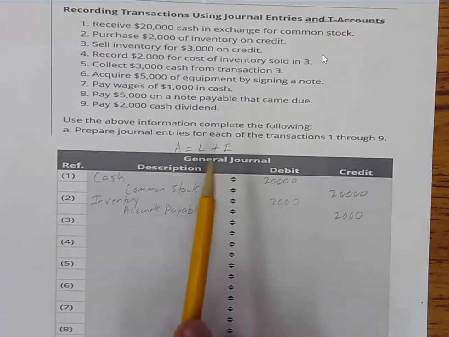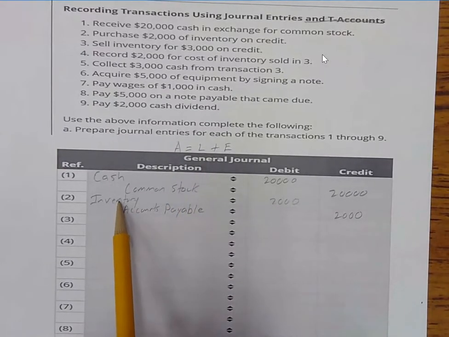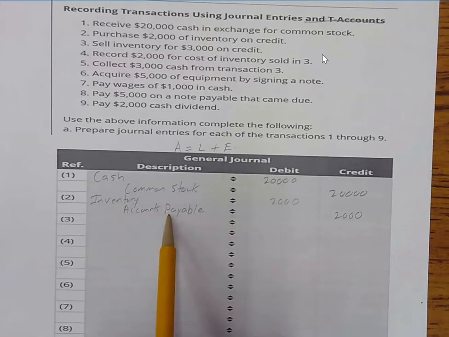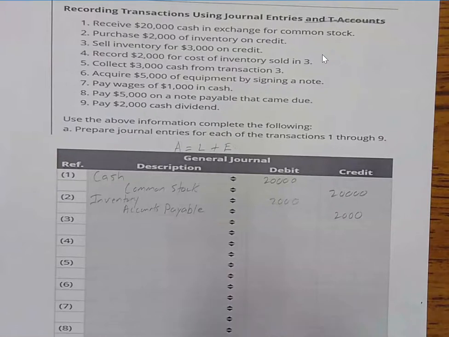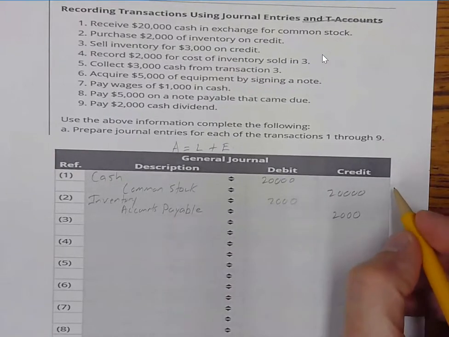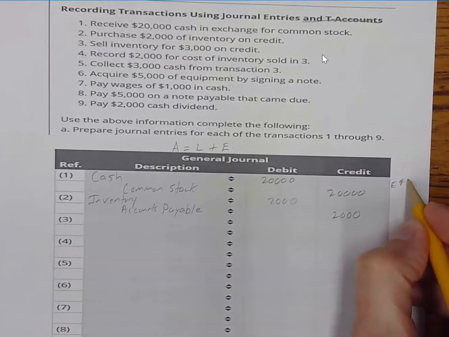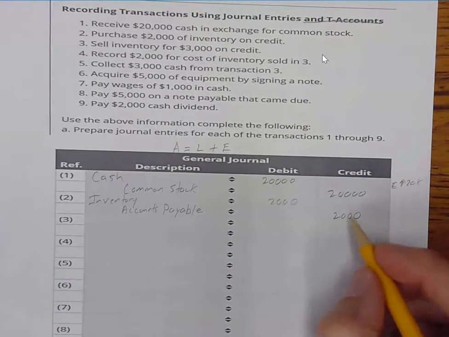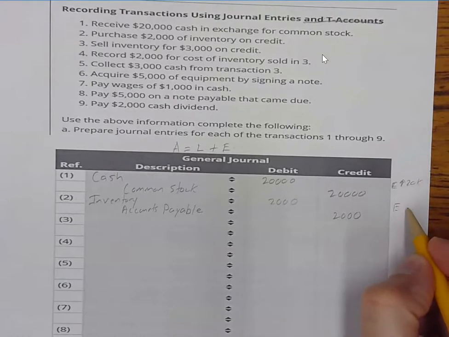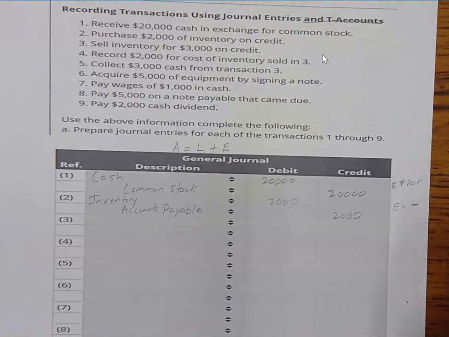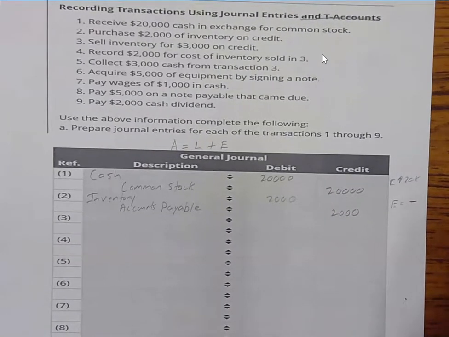So, what is the impact on equity? Well, assets went up by $2,000. That's the good news. Bad news is liabilities also went up by $2,000. So, if we were doing this, let me go back up to this first transaction. We would say equity up 20K. For this transaction, equity equals a dash or nothing. No impact on equity for the second transaction.